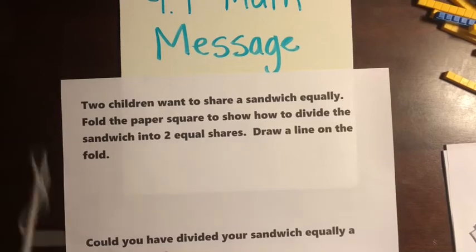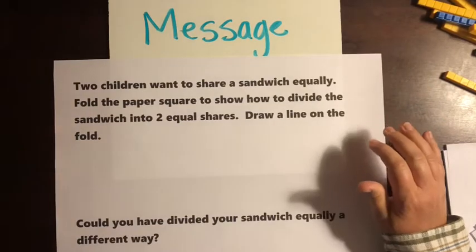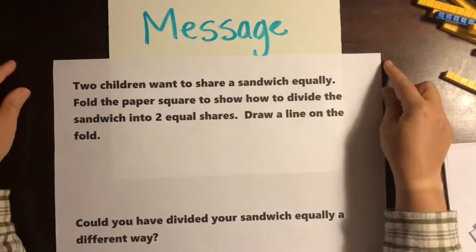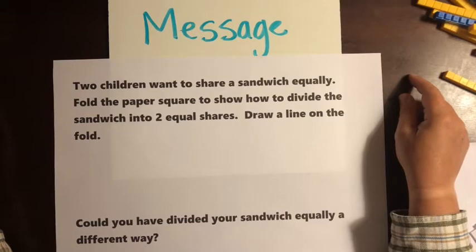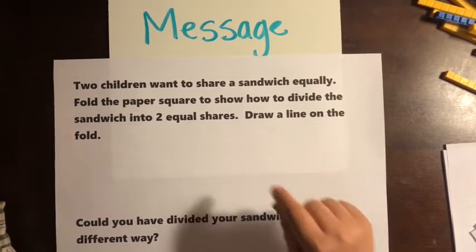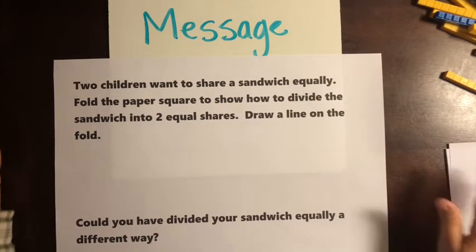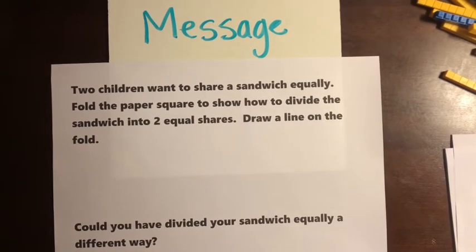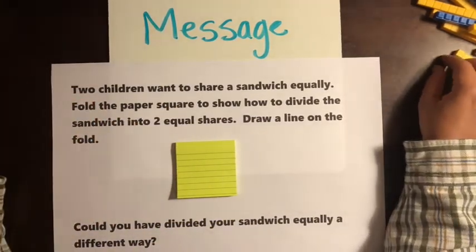Morning, boys and girls. We are doing math lesson 9.1, and here's your math message for today. It says, two children want to share a sandwich equally. Fold the paper square to show how to divide the sandwich into two equal shares and draw a line on the fold. So I'm going to want you to pause the video because Mom was asked to set you up with a Post-it note. I want you to pretend that is a sandwich, and divide it equally.